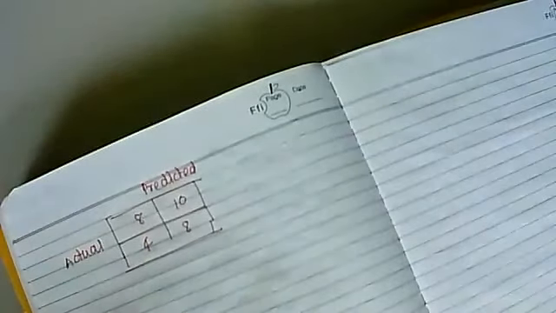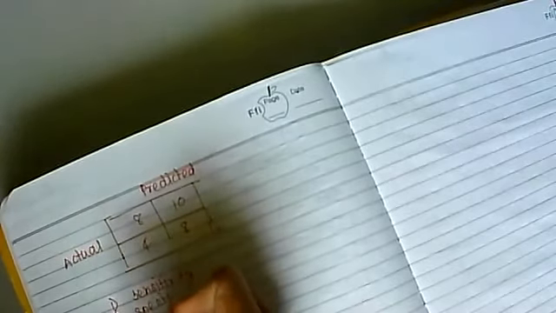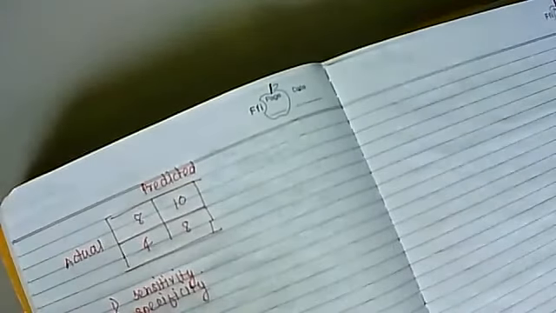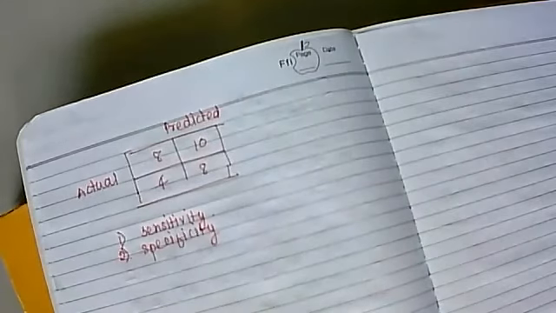And what we have to find out? We have to find out the sensitivity and specificity. Understood the question? This is the matrix given and we have to find out the sensitivity and specificity. So what type of classification is there? Is it binary or multi-class classification?